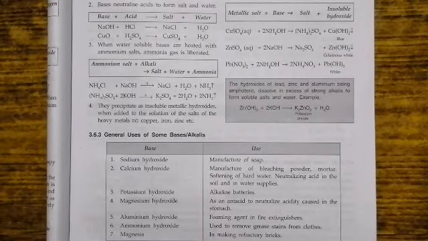Then ammonium hydroxide is used to remove grease stains and also stains from clothes. Then finally it is magnesia. It is used in making refractory bricks. Now that brings us to the end of the chapter on bases.